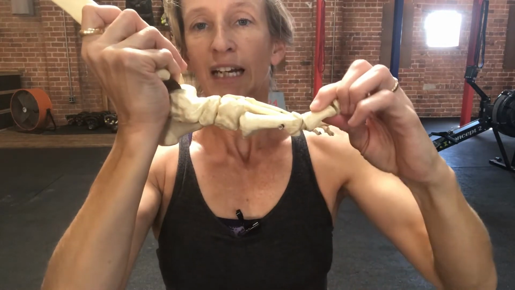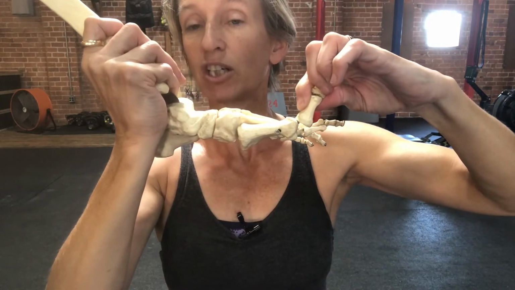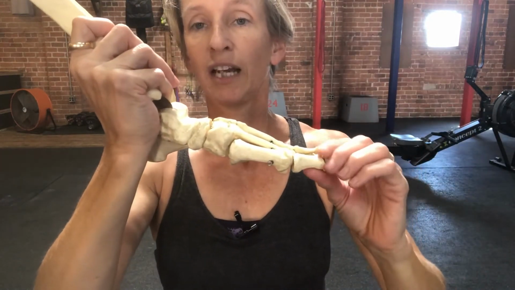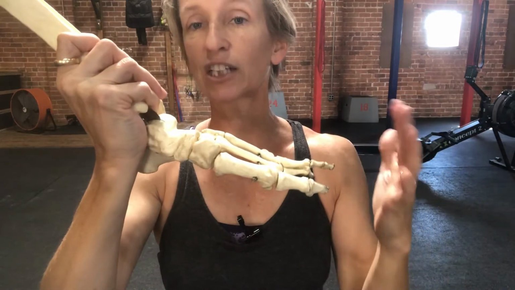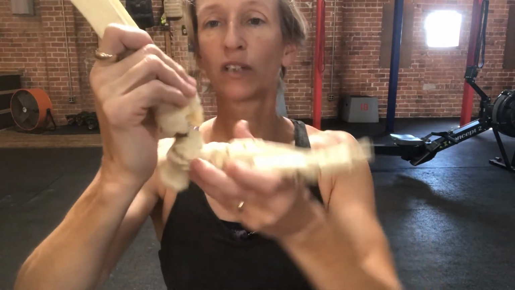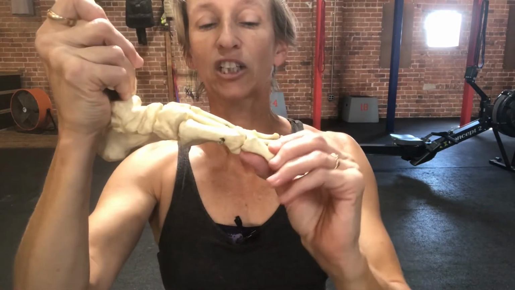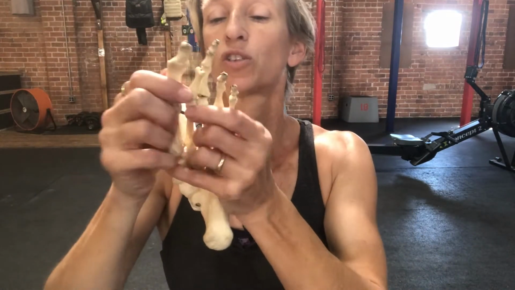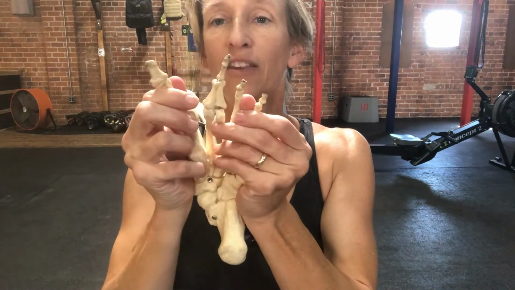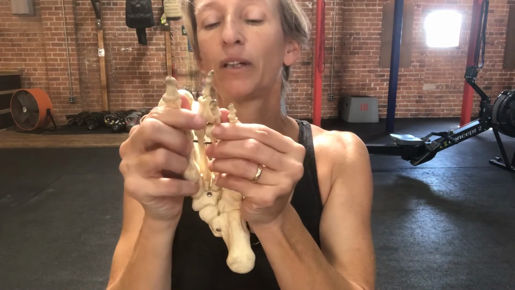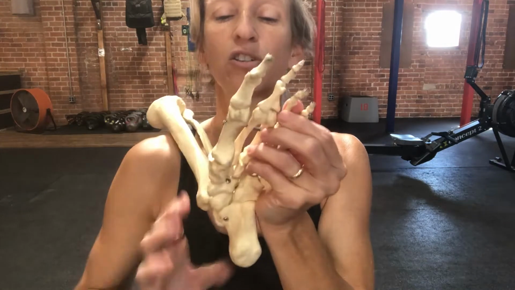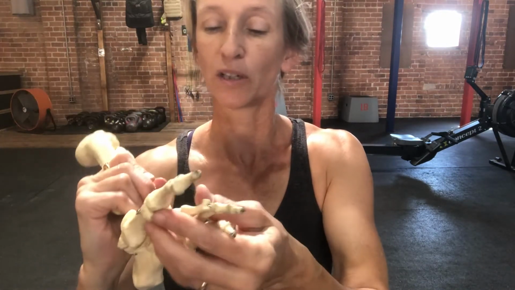The actions there are flexion and extension, and for these, hyperextension is a normal part of the range of motion. It's only at the ankle that we call it dorsiflexion and plantar flexion. Also at the toes, if we splay the toes out, that's going to be abduction, and if we bring them together, that's adduction. So that also happens at the metatarsophalangeal joints.